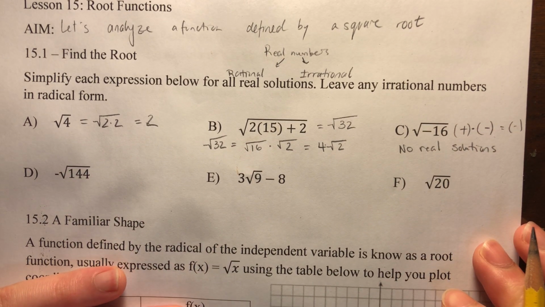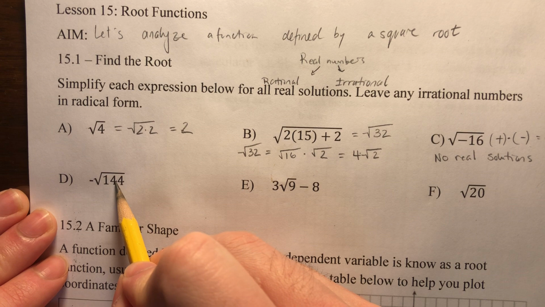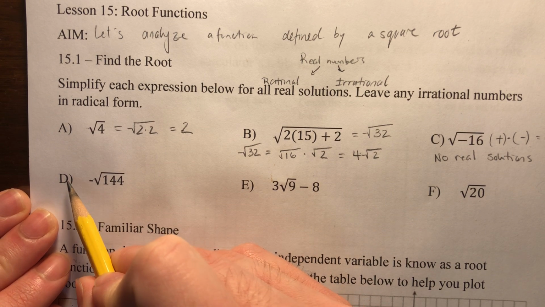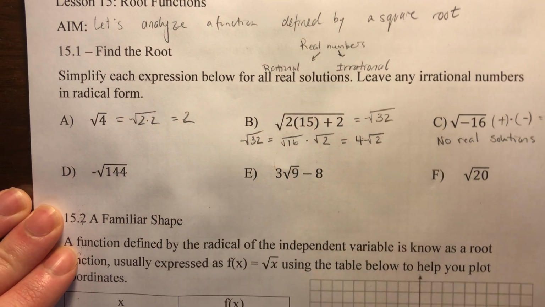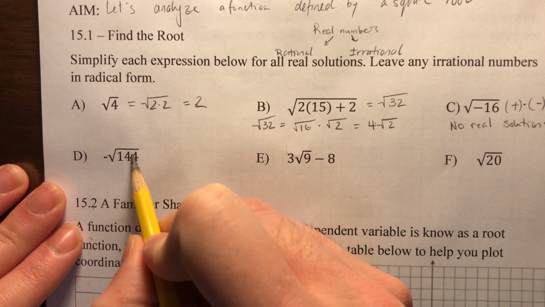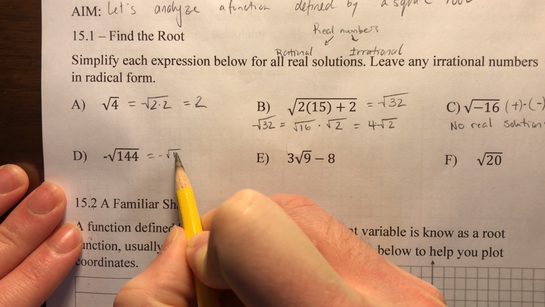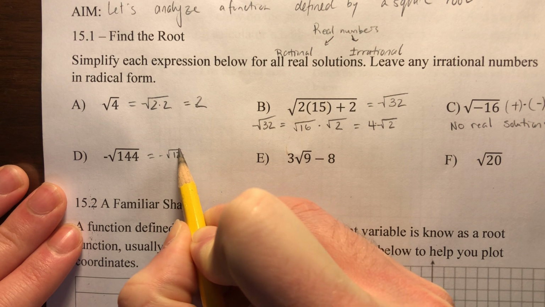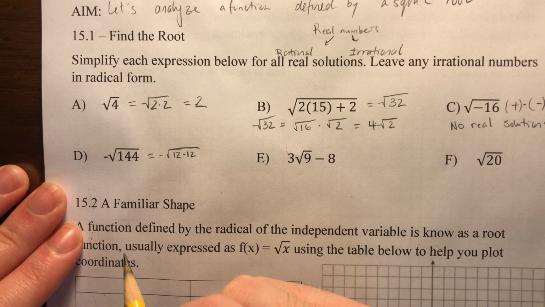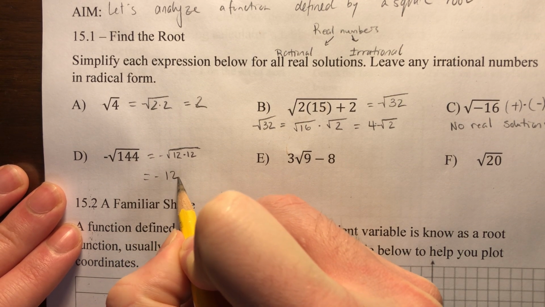Okay. Next up, we have the negative square root of 144. So that negative sign is outside of the square root, so it's okay. It's not going to give us an unreal answer. All right, 144 I know is just the same as 12 times 12, so I can say radical 12 times 12, all under one big roof. And I can then just simply rewrite that as negative 12.